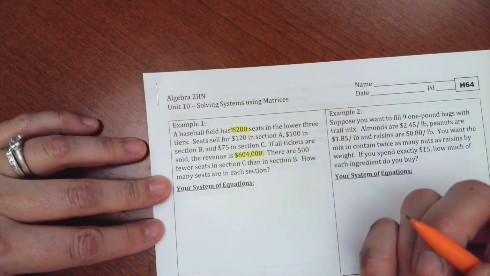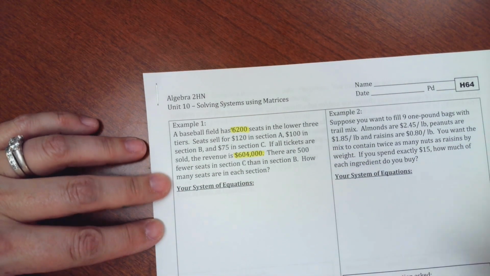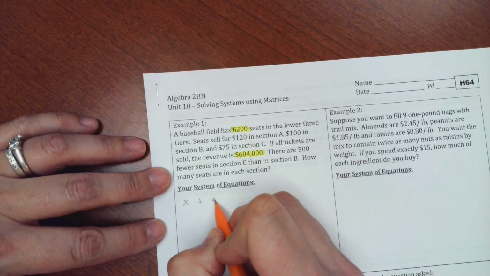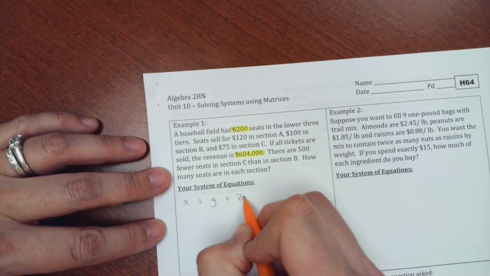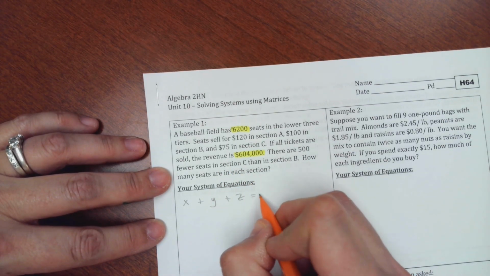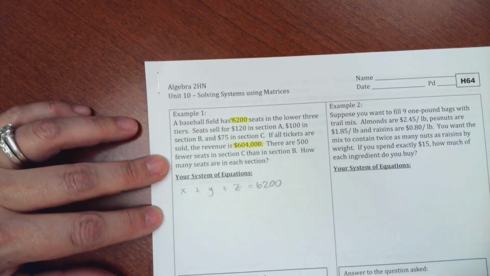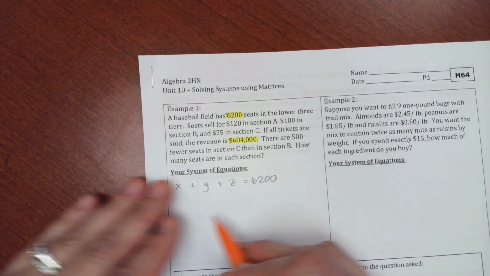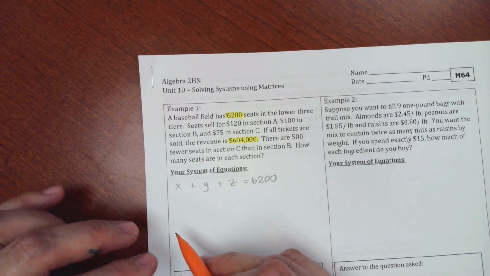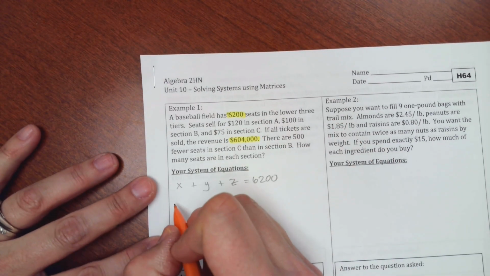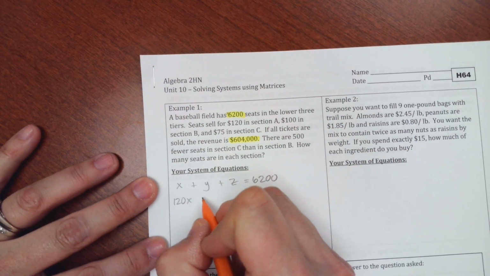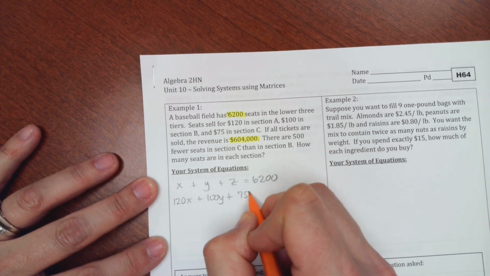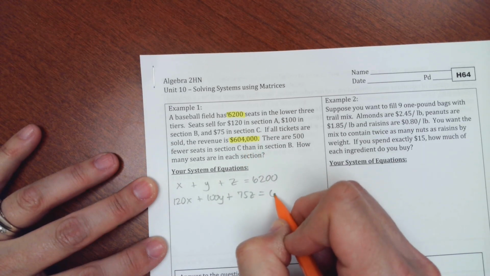So I'm going to use X, Y, and Z. We could use A, B, and C, but I'm going to say X is the number of seats in section A, plus Y, the seats in B, plus Z, the seats in C. These all add up to 6,200 seats. And then I have an equation, so it's very common, in a lot of problems where you have an equation for the total, and then you have an equation for the money, all right? So I got 120 times X, so $120 for every X seat, plus 100 for every Y, plus 75 for every Z, adds up to 604,000.